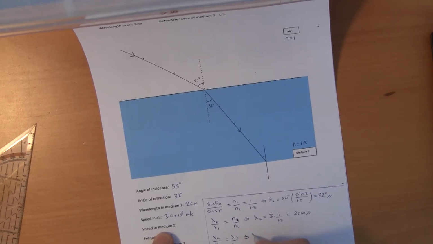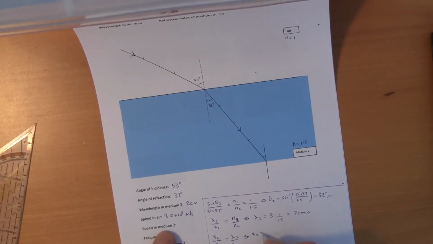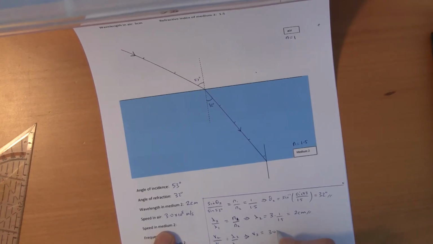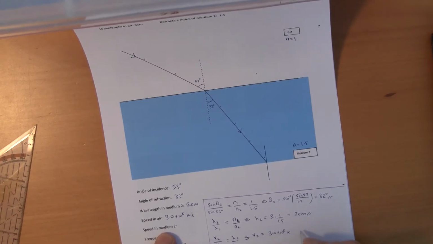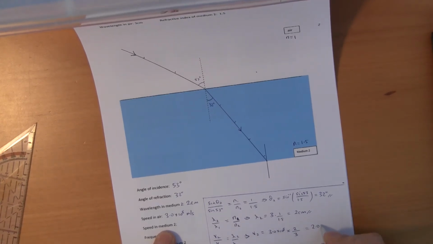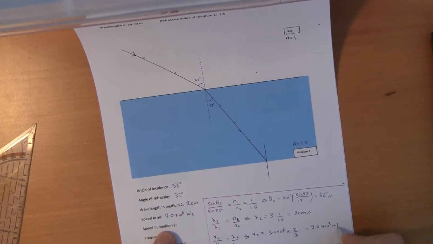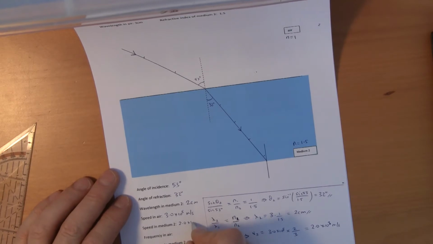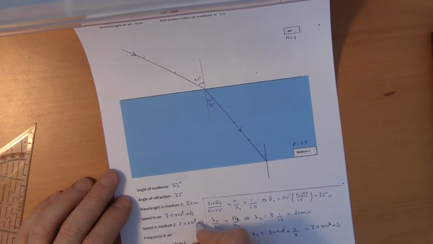So therefore V2 in medium 2 is going to be V1, which is 3.0 times 10 to the 8 times lambda 2, which is 2 centimetres divided by lambda 1, which is 3 centimetres. 2/3 of 3 times 10 to the 8 is 2 times 10 to the 8 metres per second. So that's going to be 2.0 times 10 to the 8 metres per second.